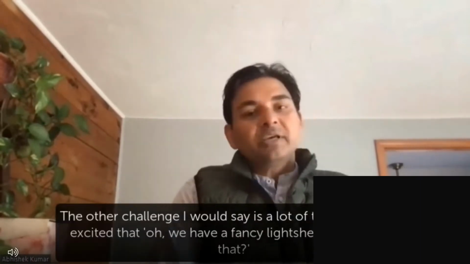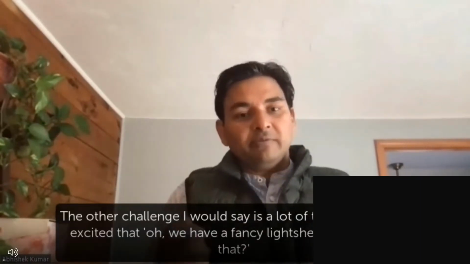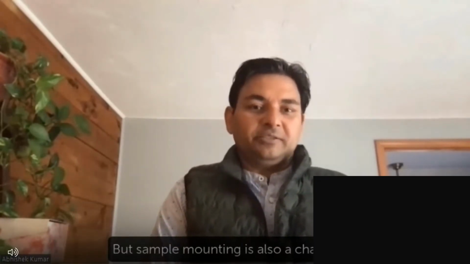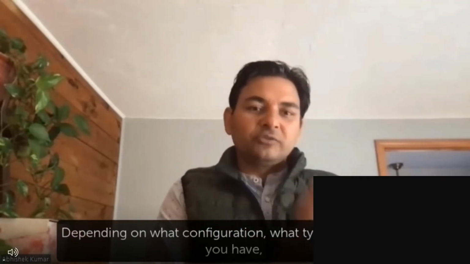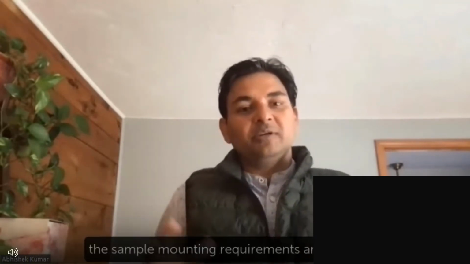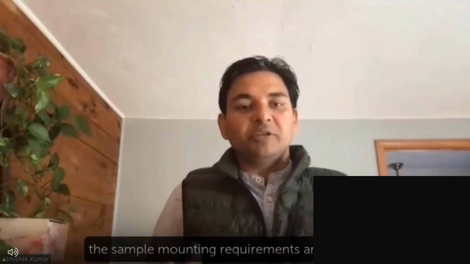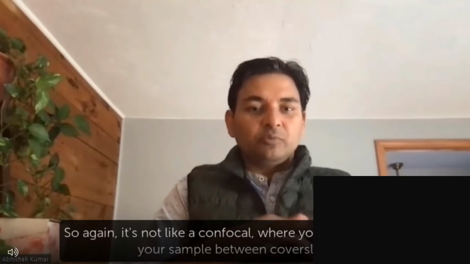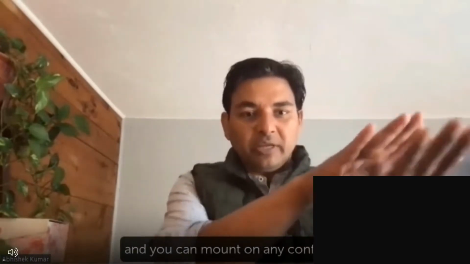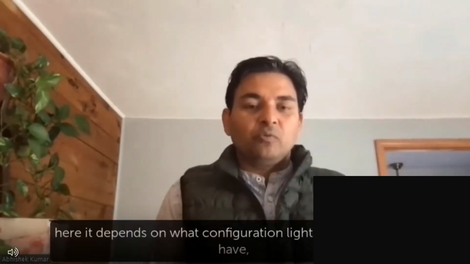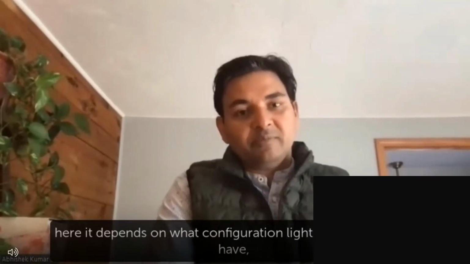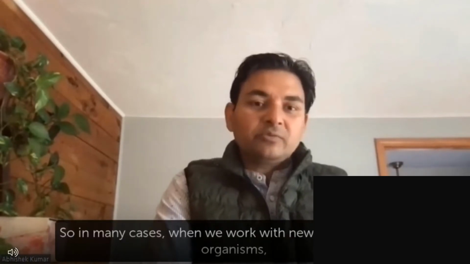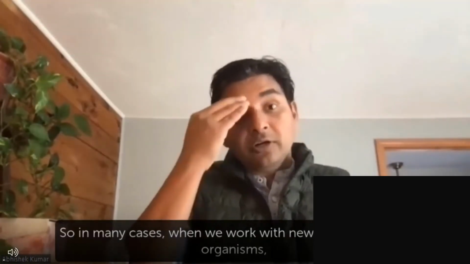The other challenge, I would say, is a lot of times people get excited that, oh, we have a fancy light sheet, can I image that? But sample mounting is also a challenge. Depending on what configuration, what type of light sheet you have, the sample mounting requirements are different. It's not like a confocal where you somehow put your sample between cover slips and you can mount on any confocal. Here it depends what configuration light sheet system you have, and accordingly you have to tailor your sample mounting.